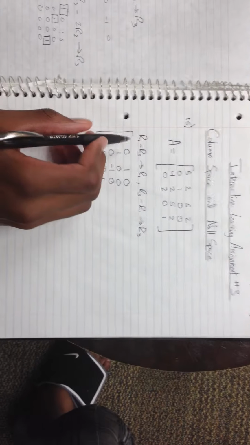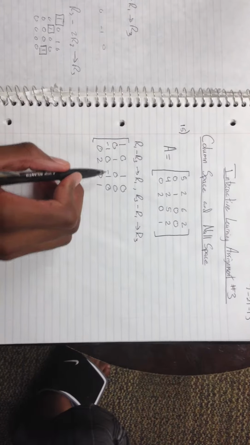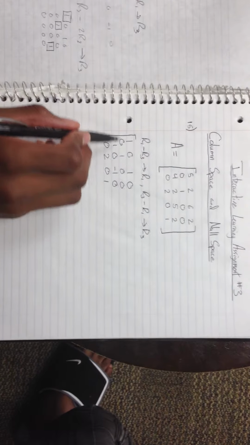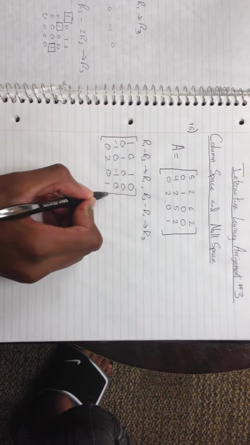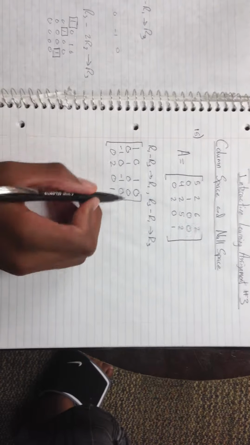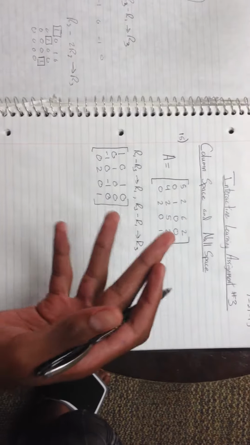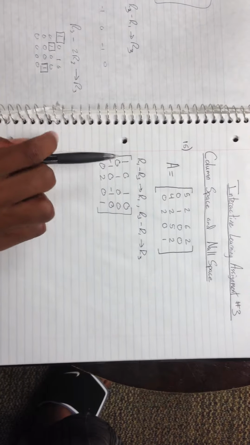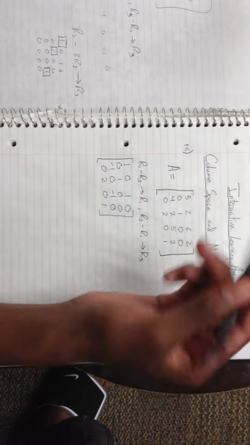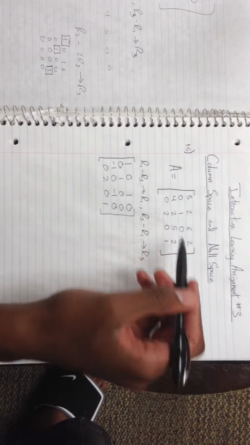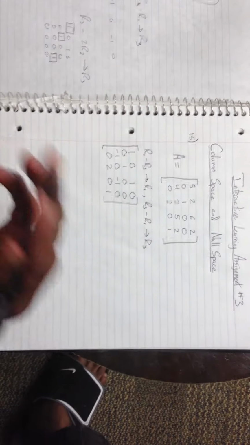And what I want to do is get 1s in all of my pivot positions, which is the first non-zero term in each row, and I want to get this simplified so I have my pivot columns and my non-pivot columns, because the basis of a column space is the pivot columns in the row reduced form, and then you plug those columns back into the original matrix, and those are the vectors that make up the basis.